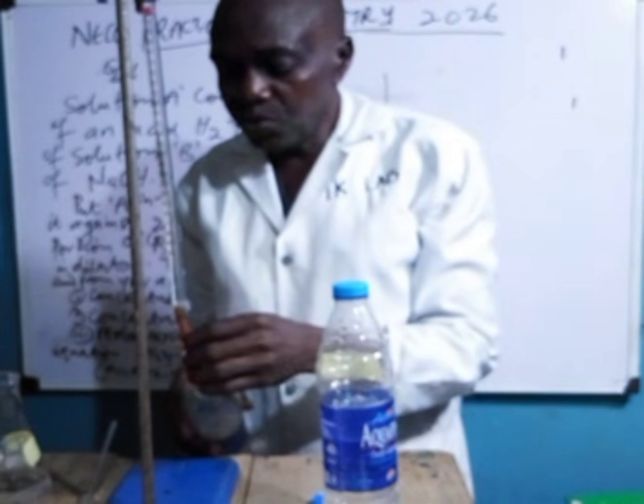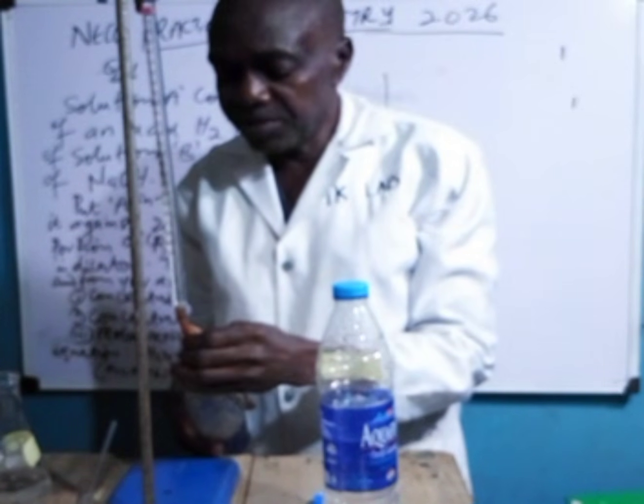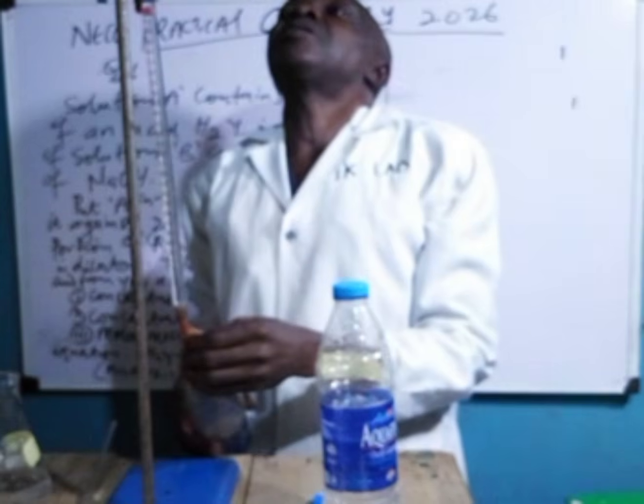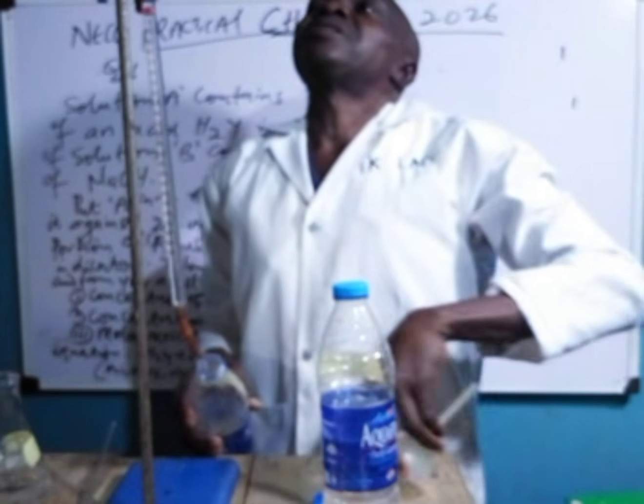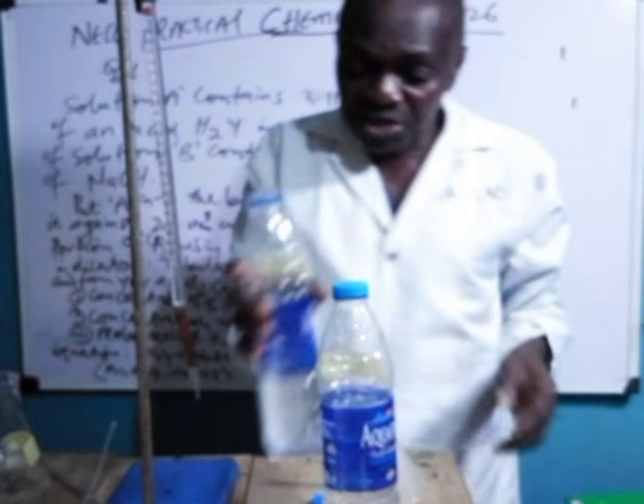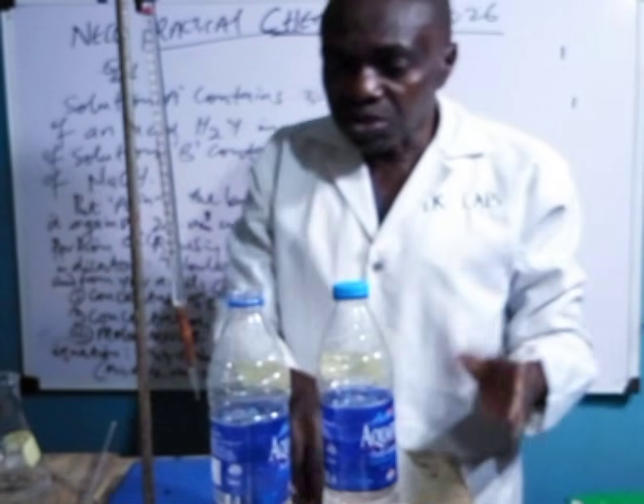What we are going to do, we'll try to remove the air bubbles from here. It has been removed. Then we now remove the funnel. Okay, it's exactly at 0. Check the meniscus line, it's exactly at 0. So this one is the acid.